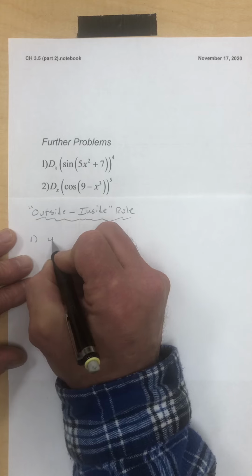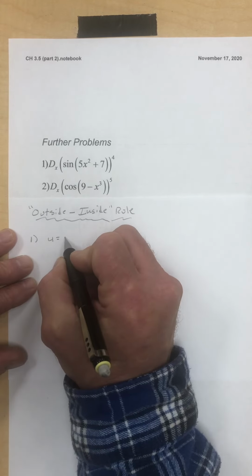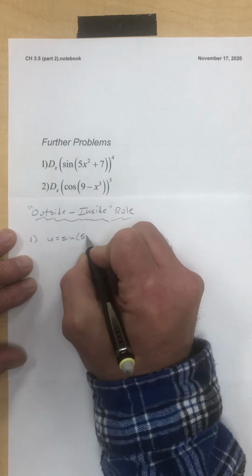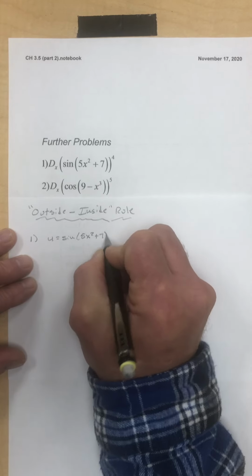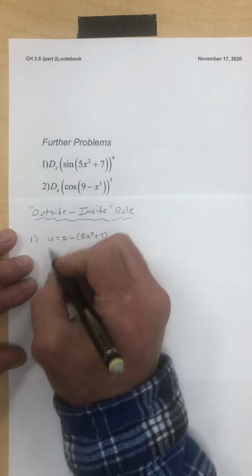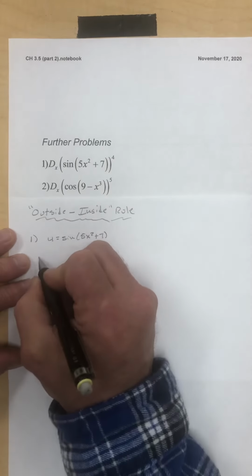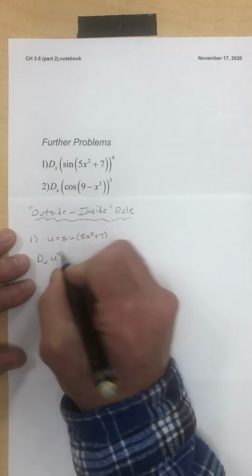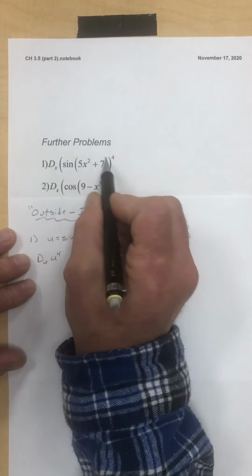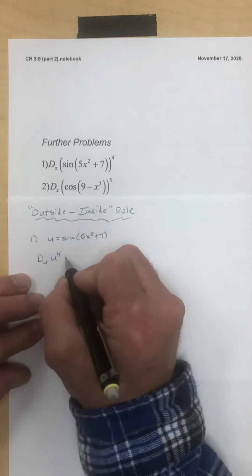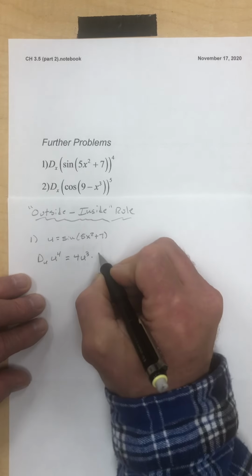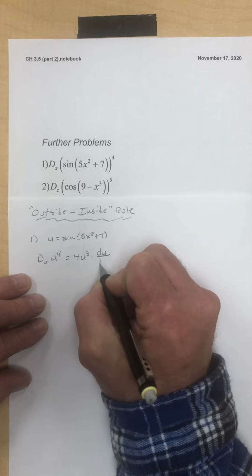So if I let u be the sine of 5x squared plus 7, then I'm going to get the derivative of u to the fourth. It's this whole thing to the fourth, so I'm going to get 4u cubed times du dx.